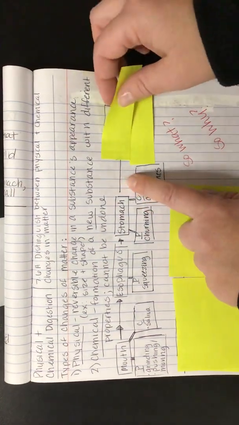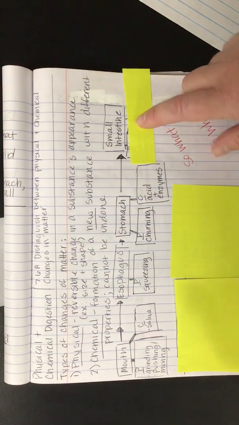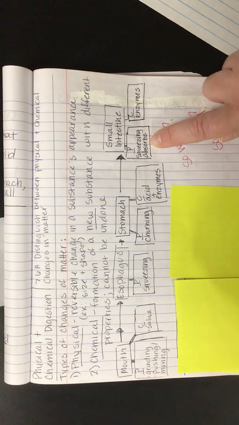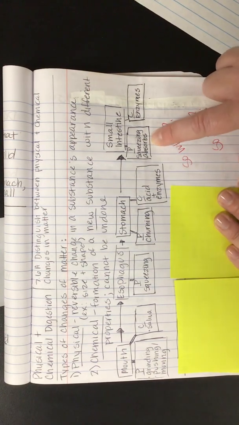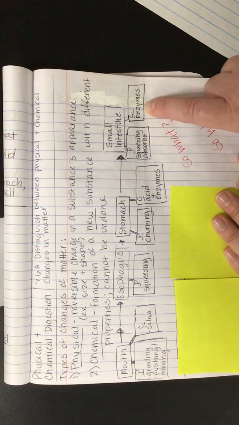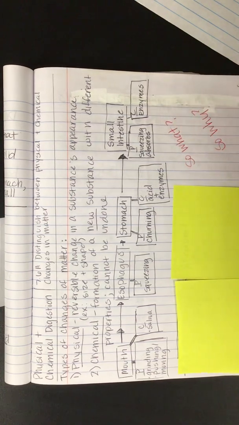Okay, from our stomach, we go to the small intestine. In the small intestine, we have a physical change of squeezing and absorbing the liquid. And then the chemical change would be more enzymes that we're applying to the food.